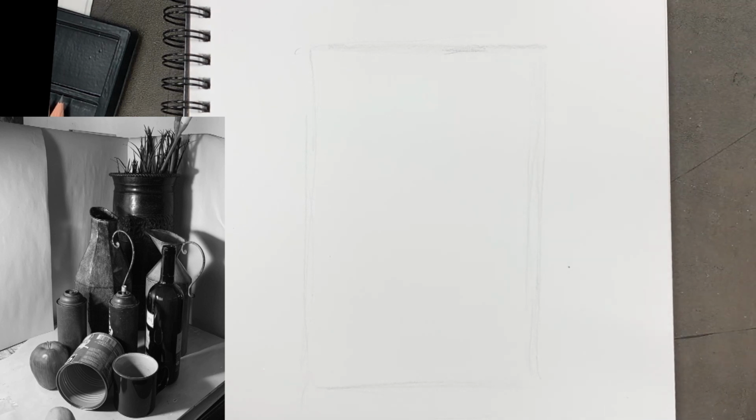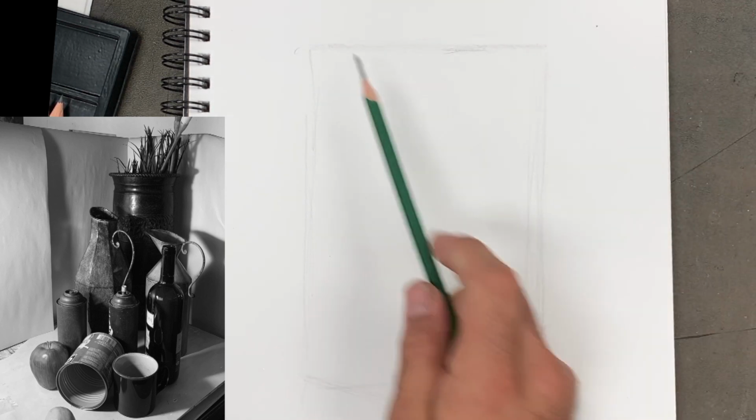is going to be the tallest object. The lowest object is going to be those three cups, the cup, the can, and the apple right down here. And then we're going to have this bottle and the cup or mug rather forming this angle right here. So you can see this is the general shape of my composition.